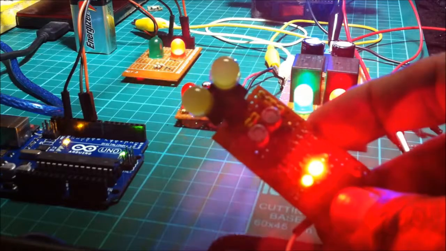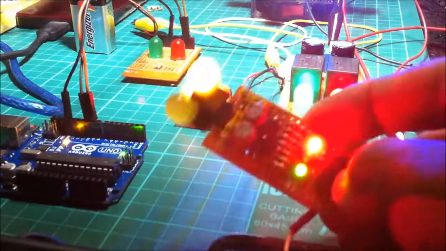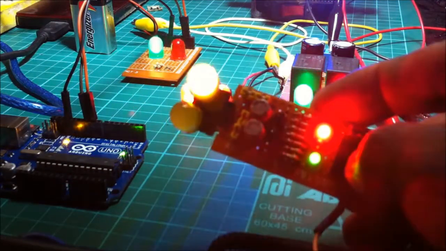Or the other half. Let us see there. The other half. So we have now this, an oscillator circuit.